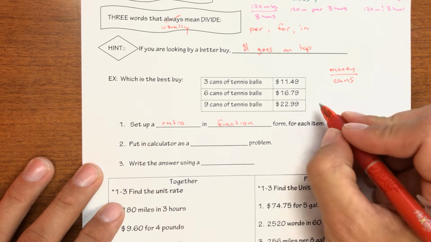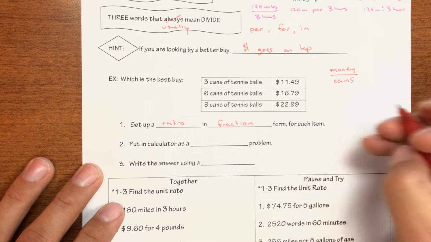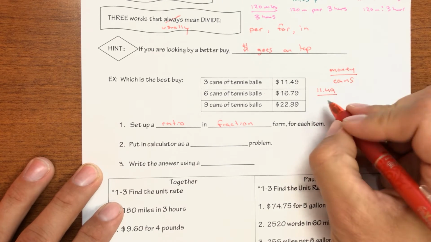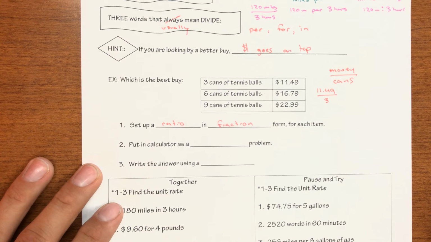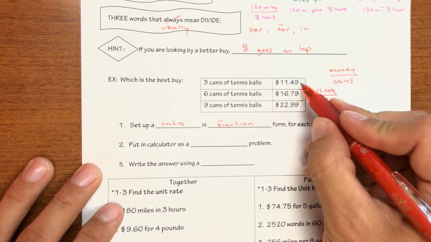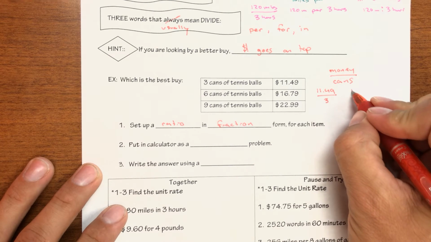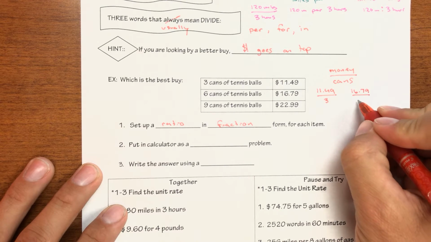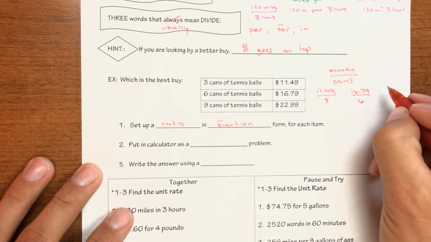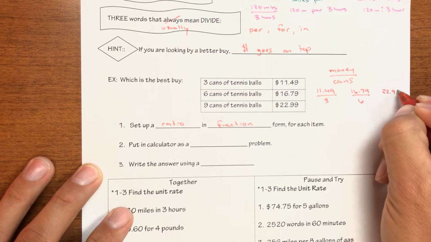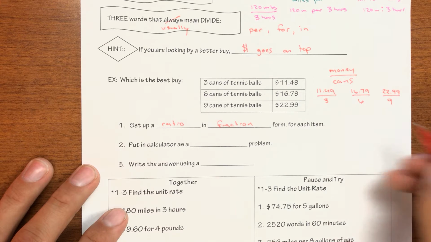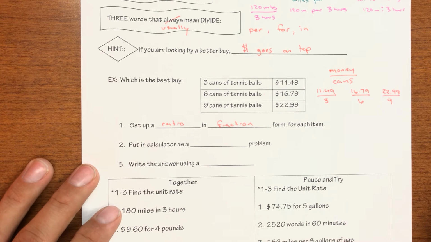It's really easy to just want to write 3 over 1149, but I want 1149 on top, and on the bottom, I want to put 3. And then I'm going to write a ratio for my next one. $16.79 is going to get me 6 cans. And then I'm going to write my next one. $22.99 is going to get me 9 cans. So I want to know which one of those gives me the best deal.